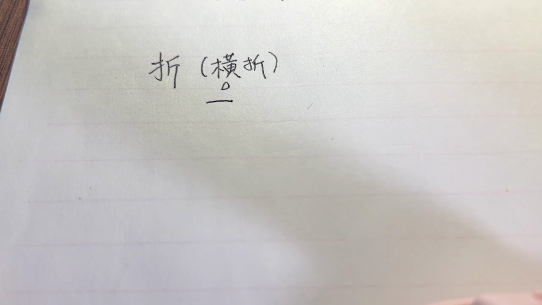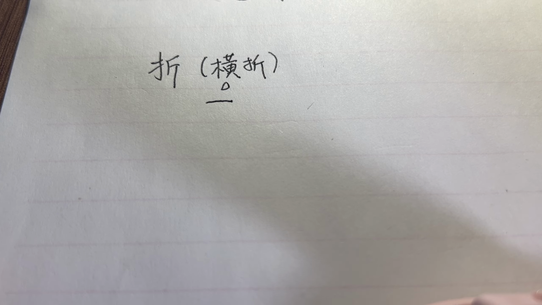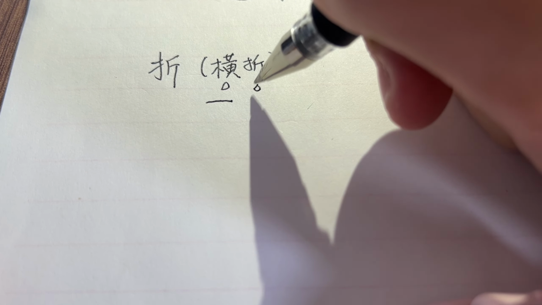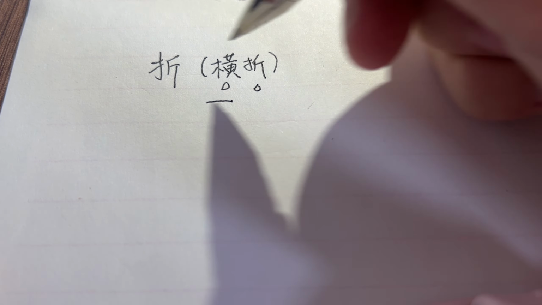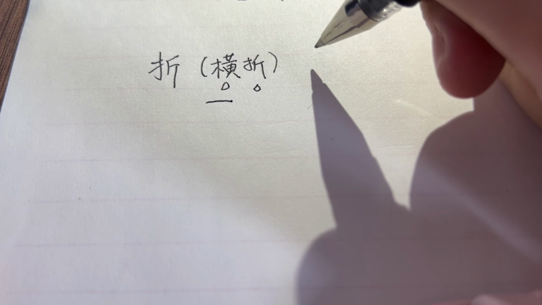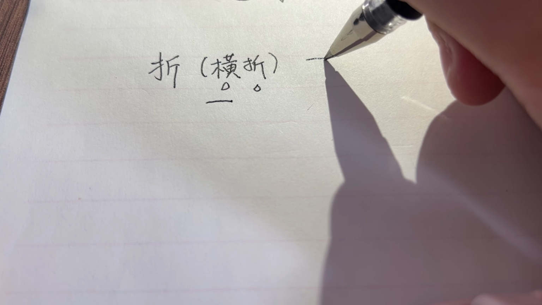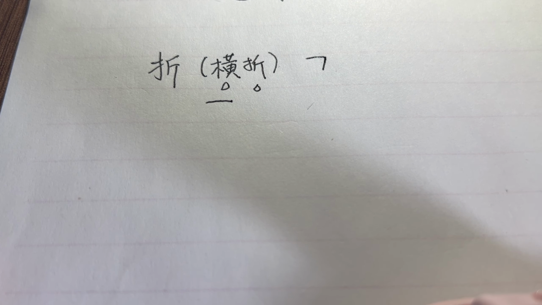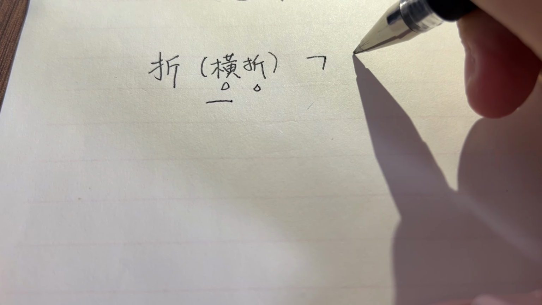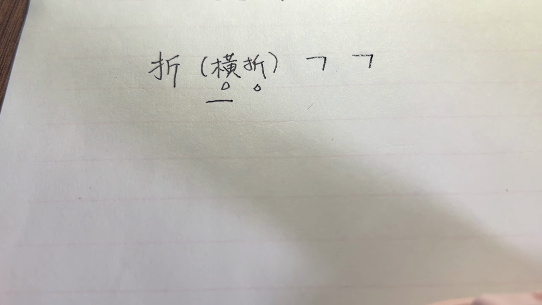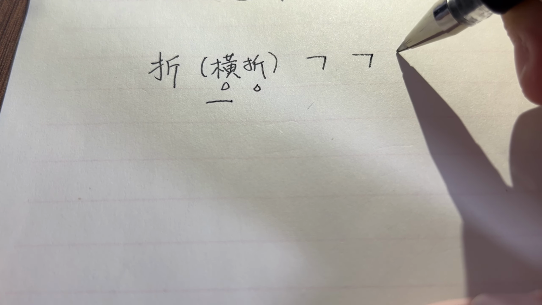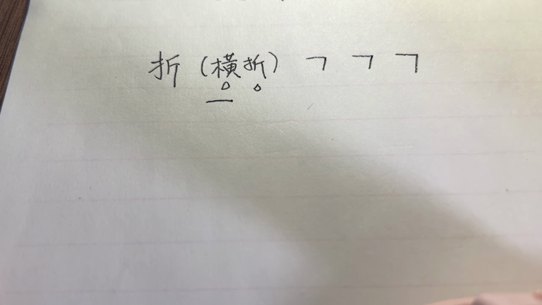This one just goes horizontal, right? And 折 means twist. So 横折 altogether just means first go horizontal and add a twist down. Go here, twist. Go there, twist.